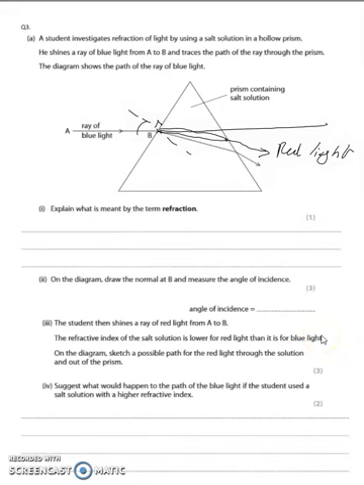This is Trial Exam 2019, ST&SP paper question number 3. So now we've got a student investigating refraction of light by using a salt solution in a hollow prism. They shine a ray of blue light from A to B and trace the path of the ray through the prism. The diagram shows the path of the ray of the blue light.